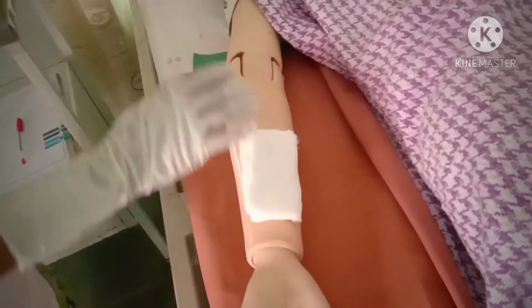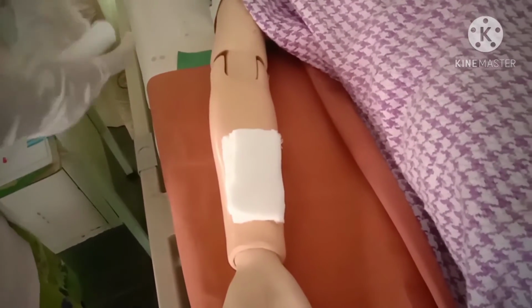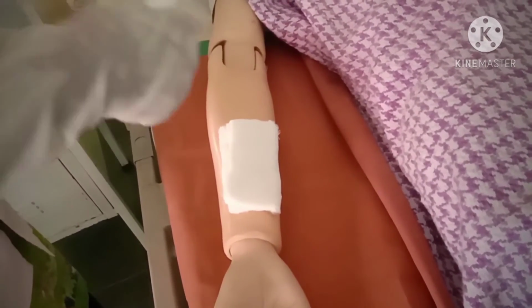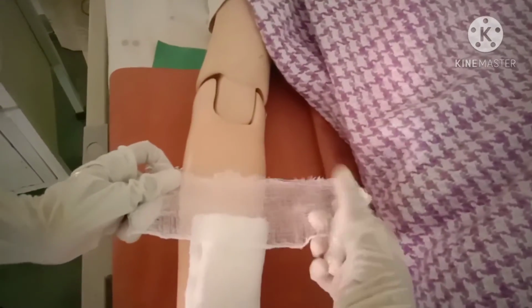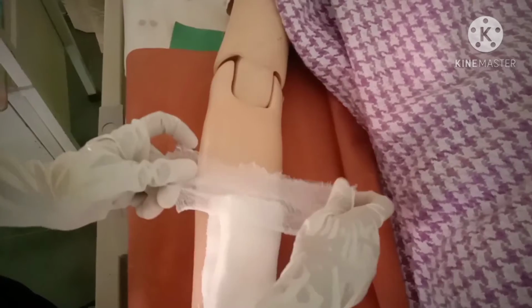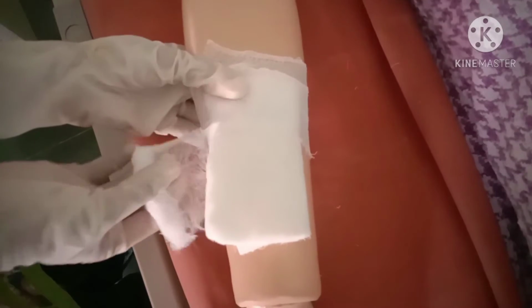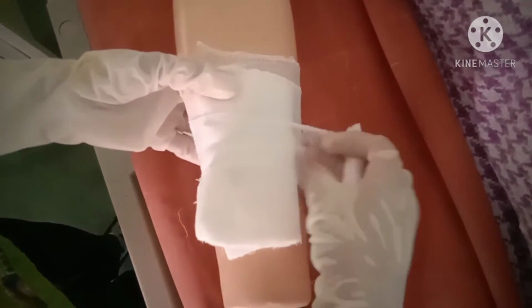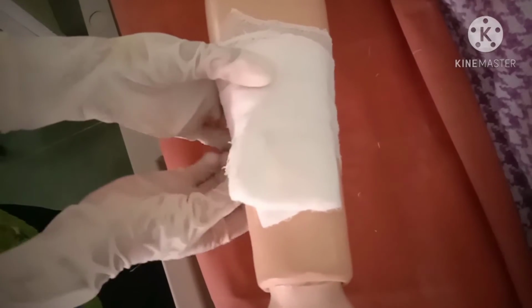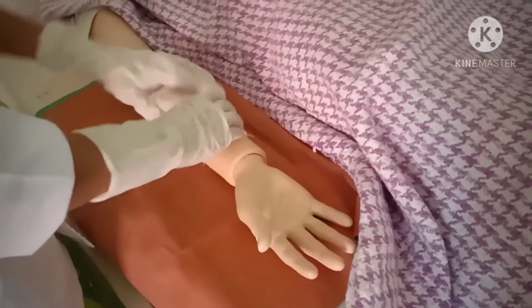And with the use of the bandage, cover the whole pad. After applying the bandage, fix it with the adhesive tape. Ensure that the bandage is not too tight.